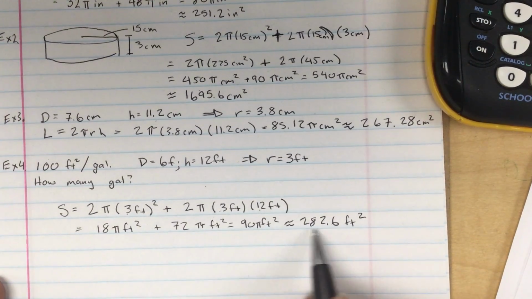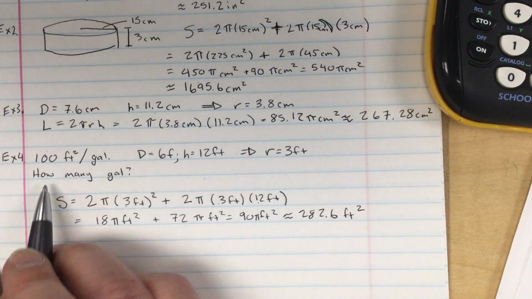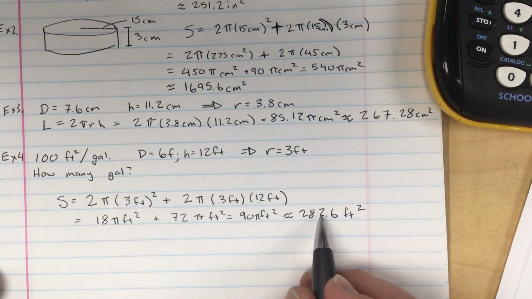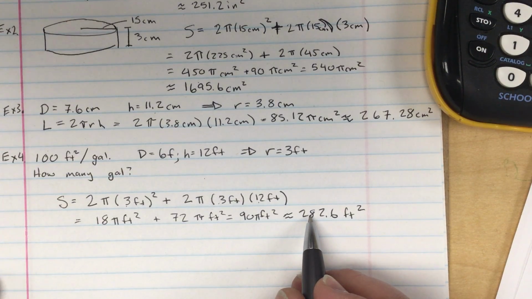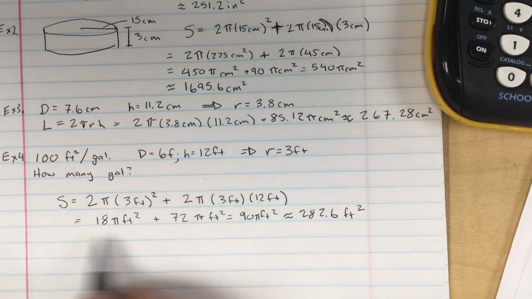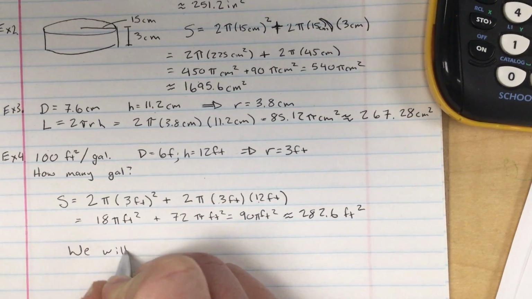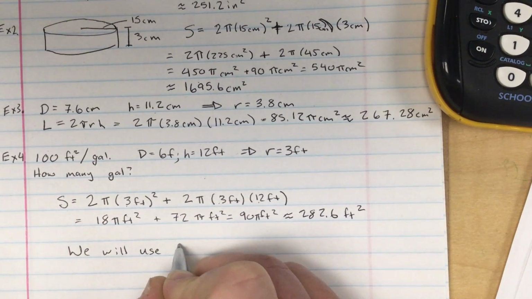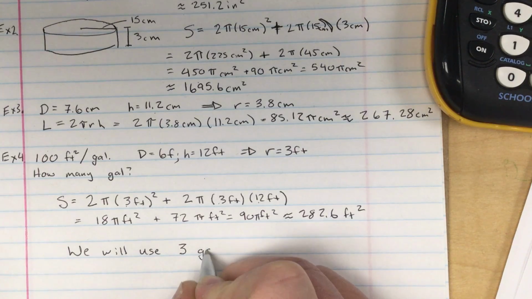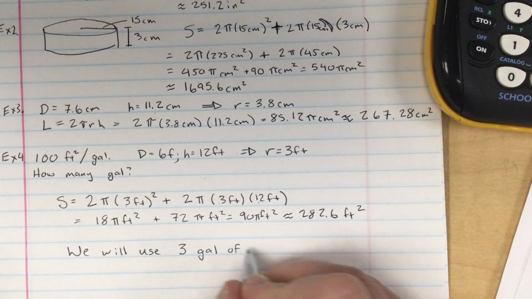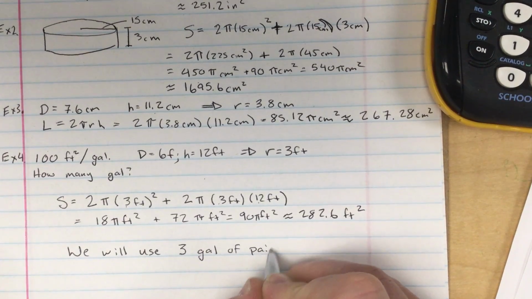Now the question isn't how many feet squared is it? It is how many gallons are we going to use? Well, obviously we're going to use 2, but then we have a third gallon. So we're not going to use 2.8 gallons because, well, you don't usually buy 0.8 of a gallon. You can get half a gallon if you wanted, but we will actually buy 3 gallons of paint.